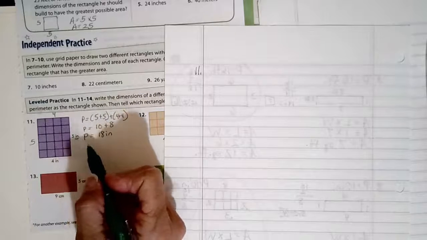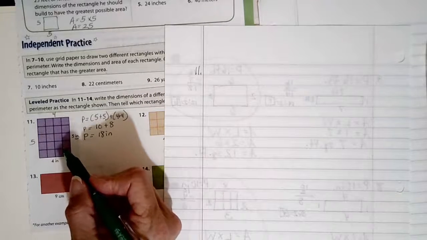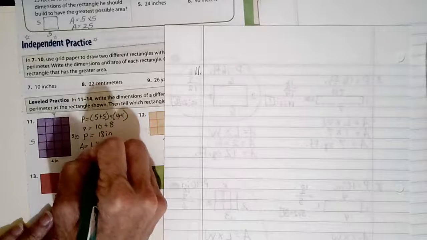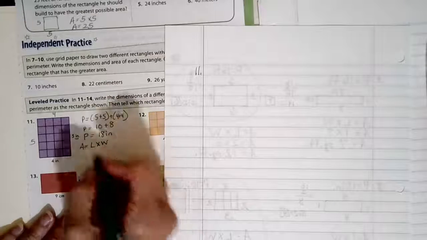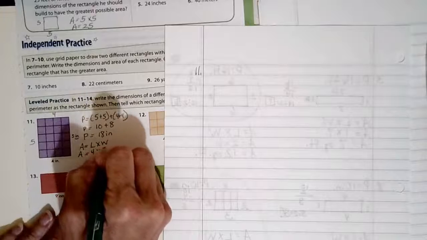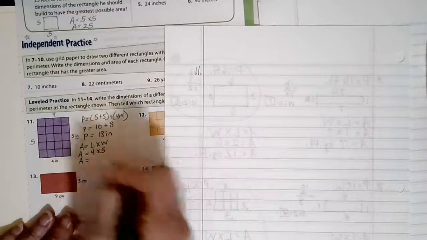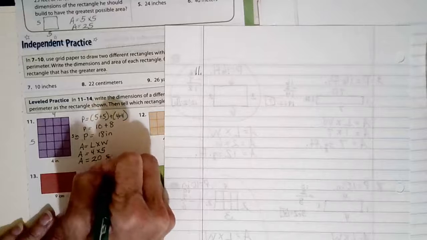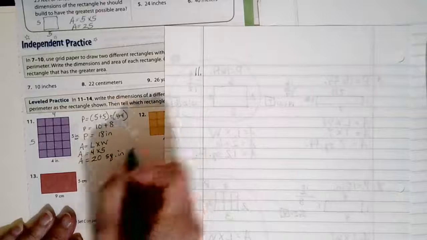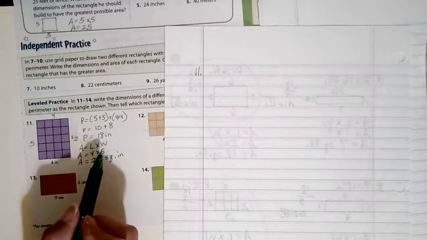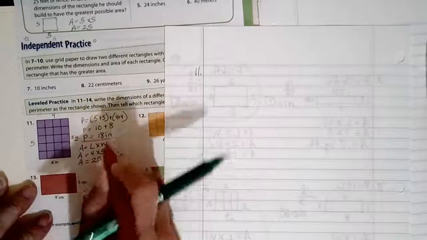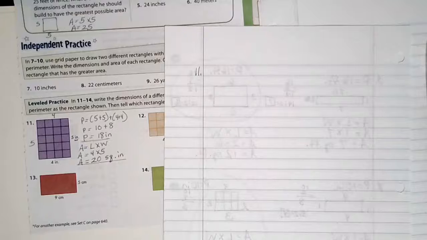Now we know that the perimeter for this rectangle is 18 inches, and now we have to solve for that area. Remember, area equals length times width. That's just to remind us. So area equals, and we've got 4 and 5. 4 times 5. So the area for this shape equals 20 square, and what's that unit of measure? Inches. So we know for their rectangle, the perimeter is 18 inches, and the area is 20 square inches.